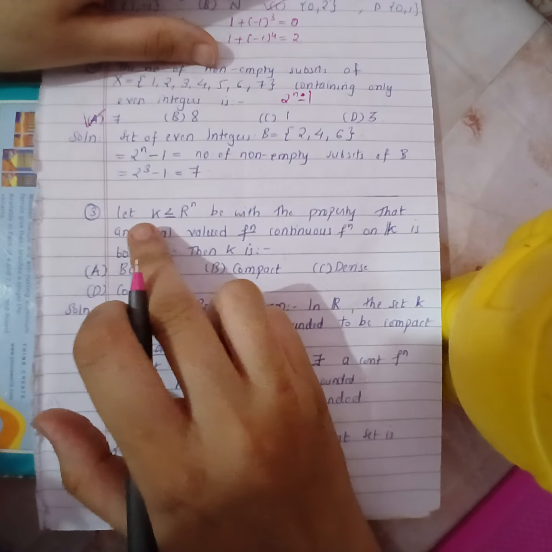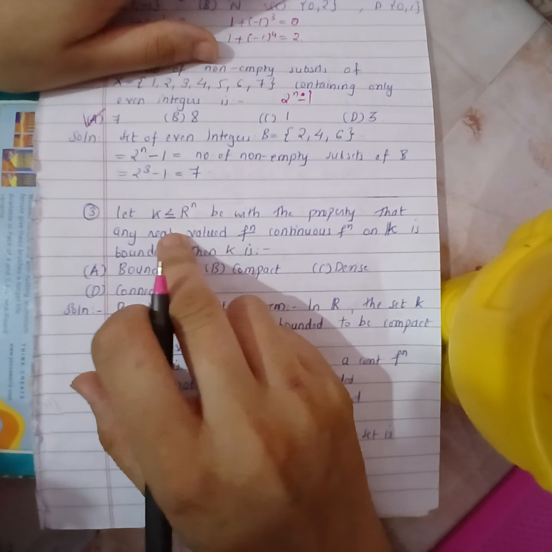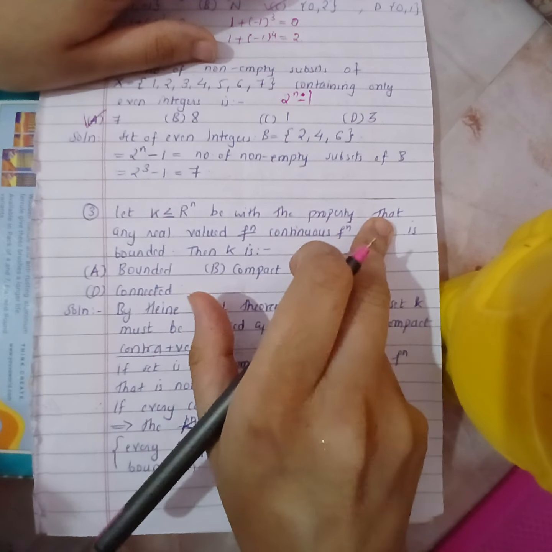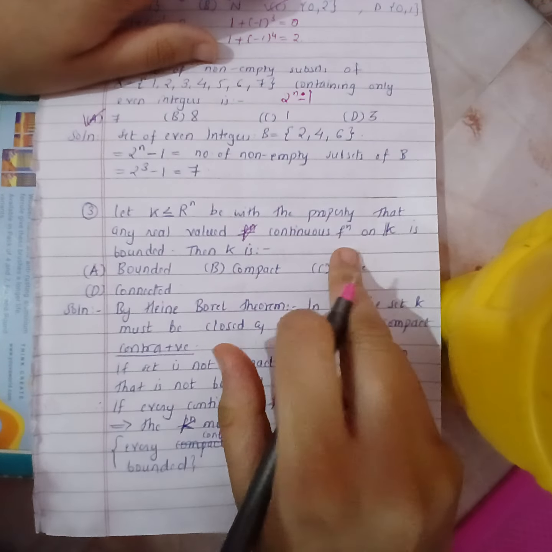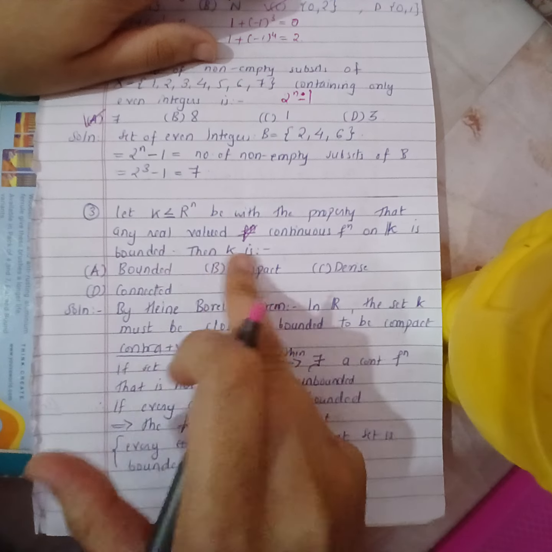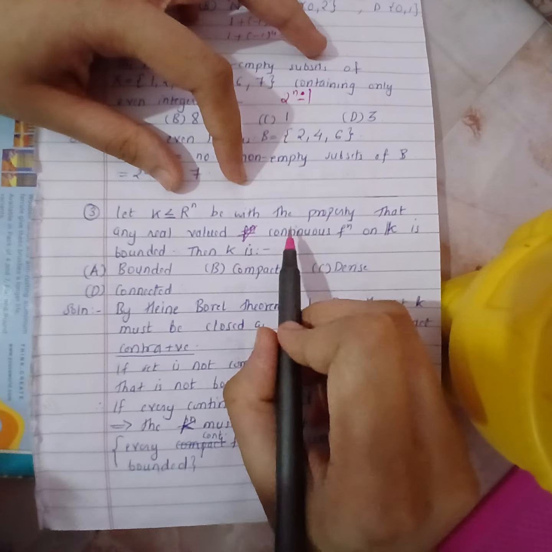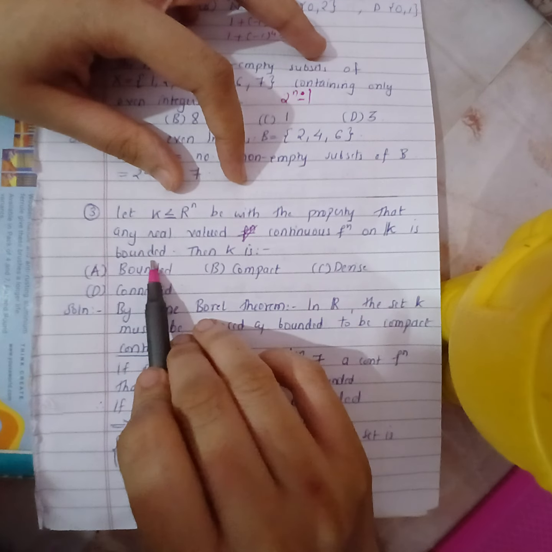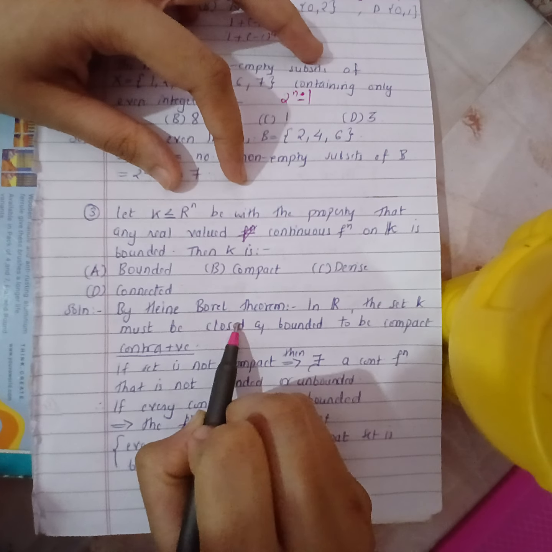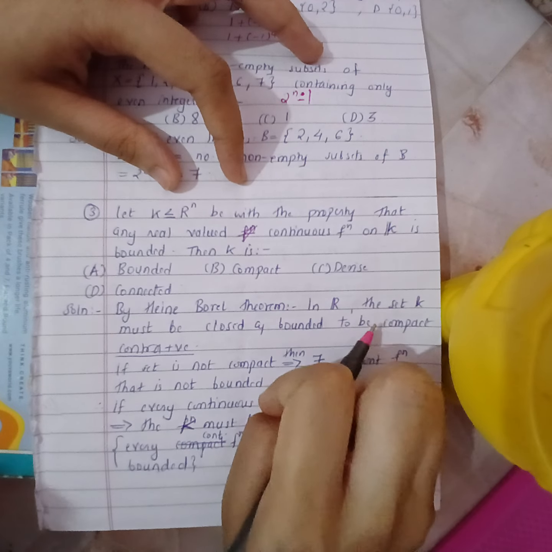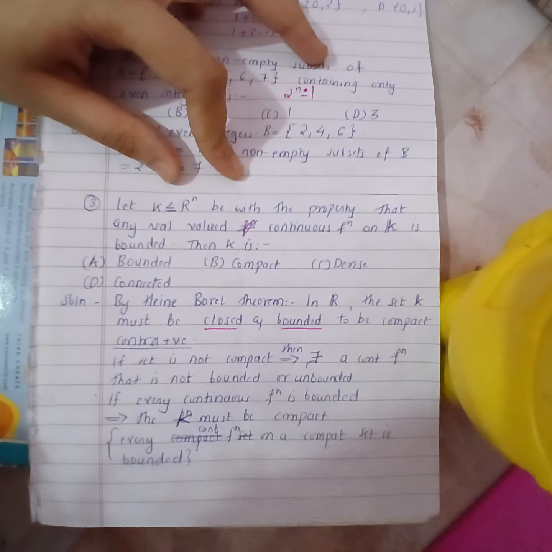Then the next question is let K be a set in R raised to n with the property that any real valued continuous function on K is bounded, then K is what among this? So whenever you have terms like continuous functions, bounded and something like this, then you must always remember the Heine-Borel theorem. So the Heine-Borel theorem says the set K must be closed and bounded to be compact.